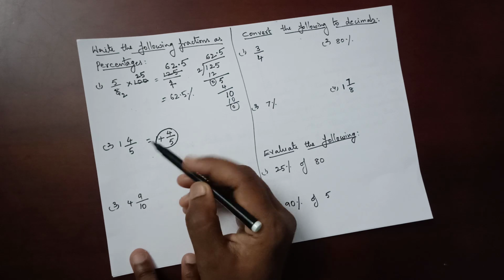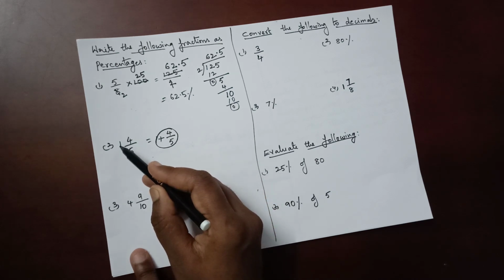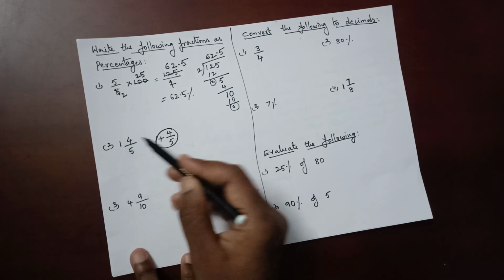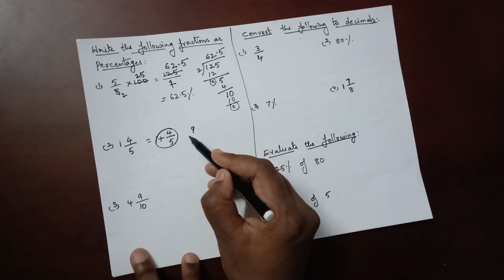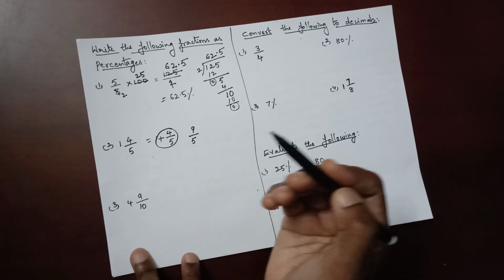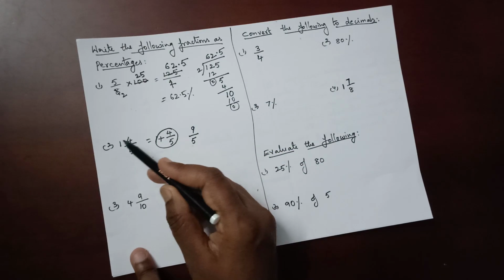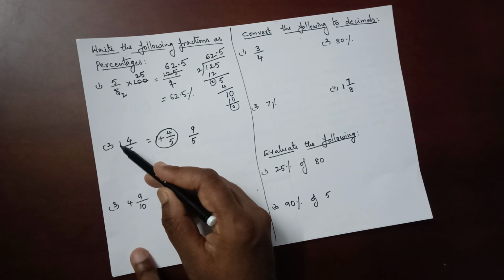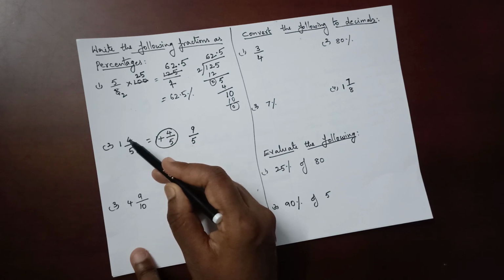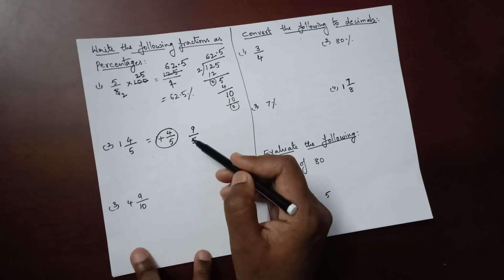So how to do it? 5 1s are 5, 5 plus 4 is 9, so 9 by 5. This is one method, a bit lengthy. This is the direct method.